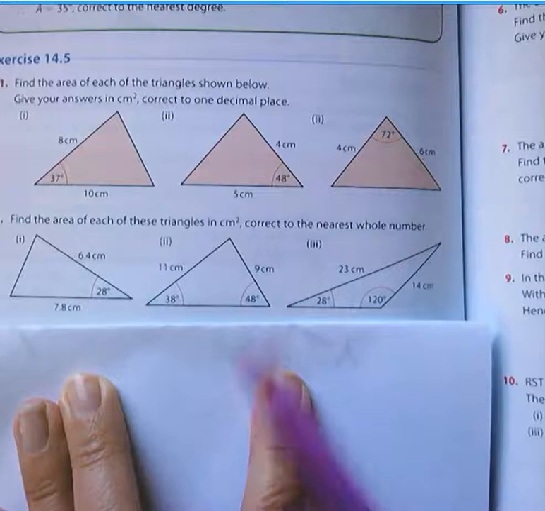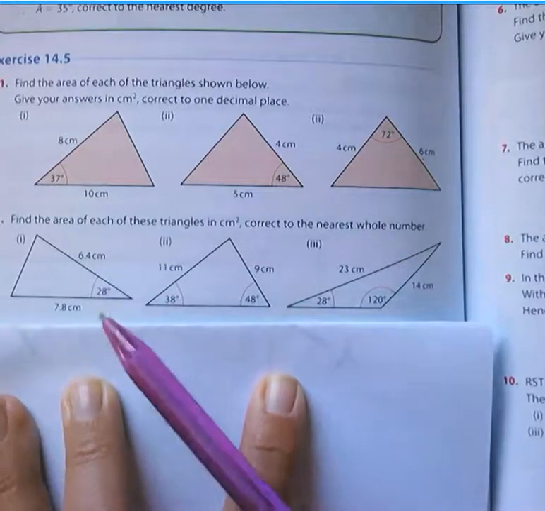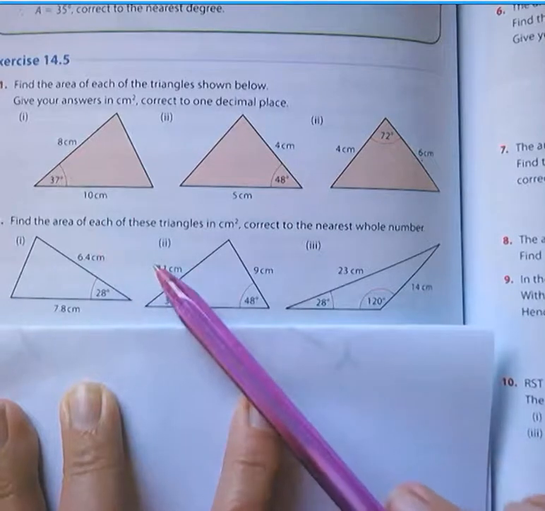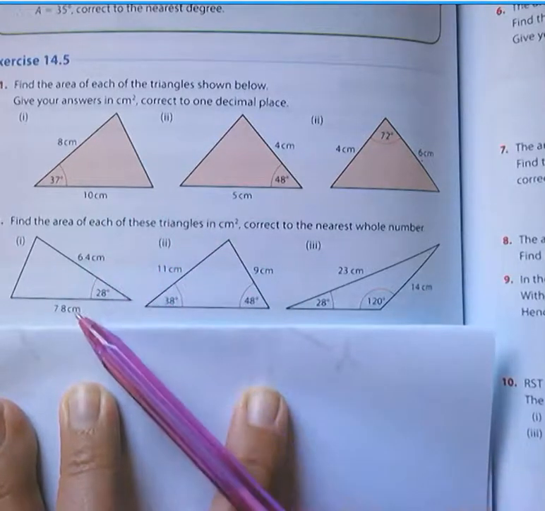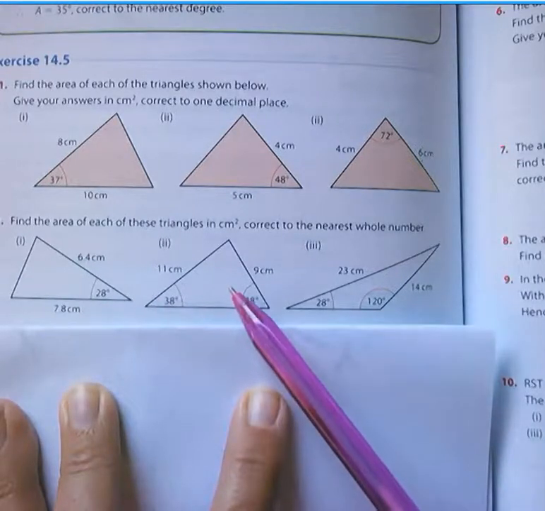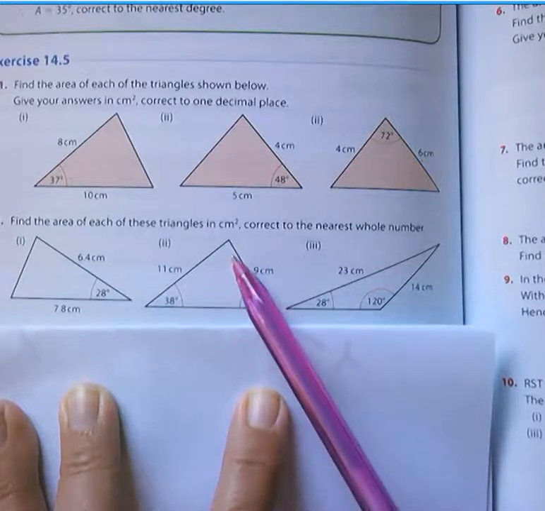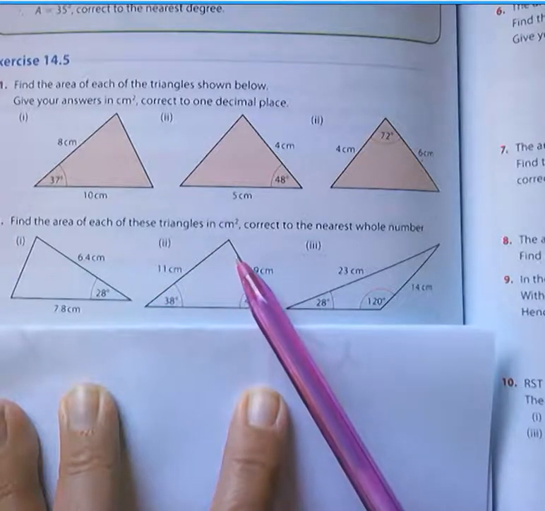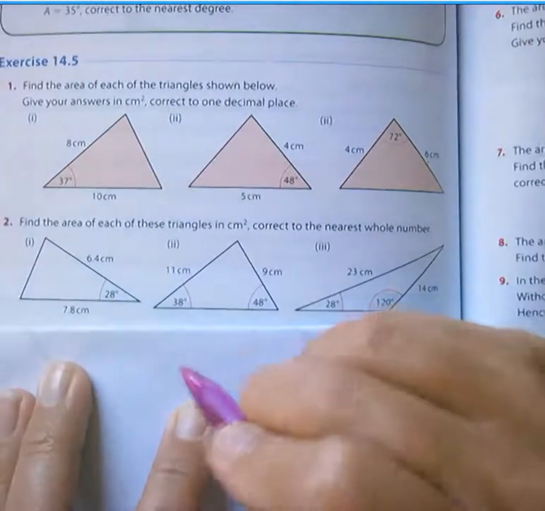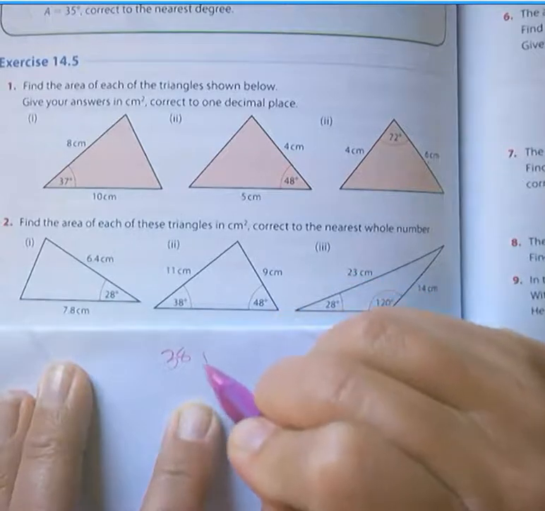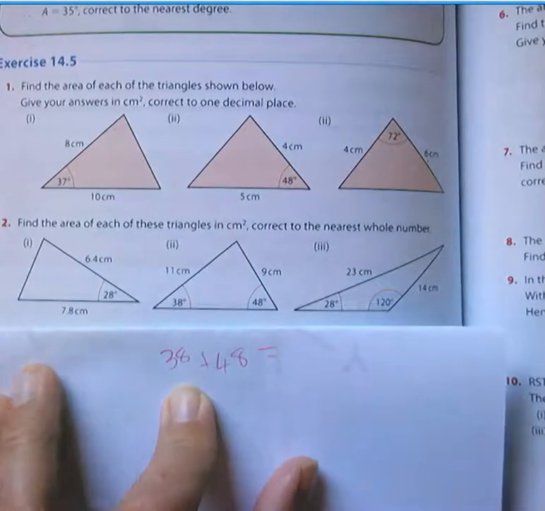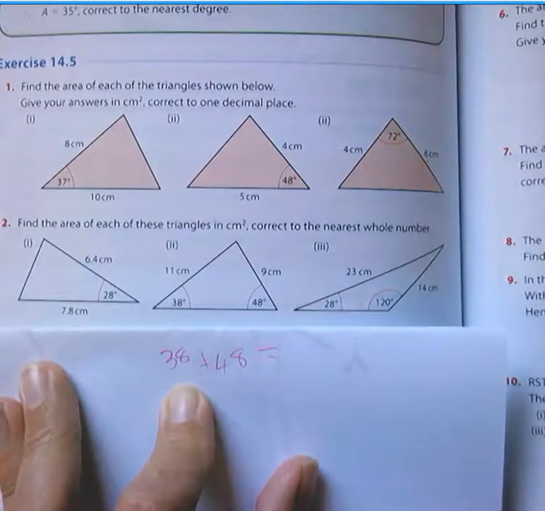If we look at these ones, find the area of the triangle again, you don't have a perpendicular height, but you have got two sides and the angle in between. So you go half 6.4 times 7.8 sine of 28. This one, you have two sides, but you don't have the angle in between. How you work out the angle in between is you know that a triangle has 180 degrees. So for this one, you would go 38 plus 48, which gives you 86.